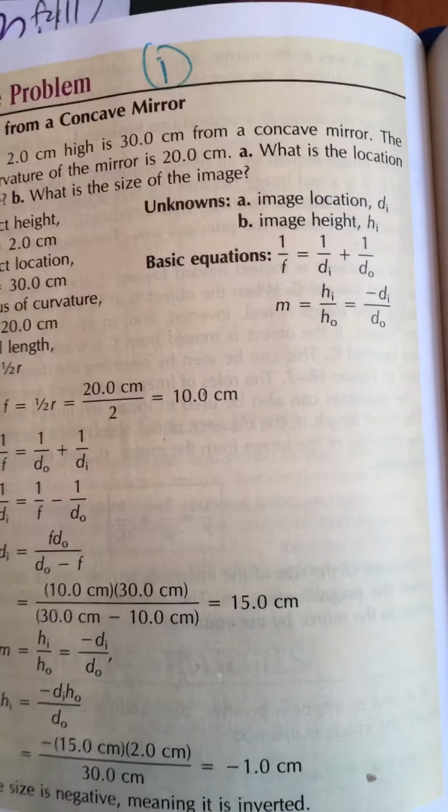So here's our problem. An object 2 centimeters high is 30 centimeters from a concave mirror. The radius of curvature of the mirror is 20 centimeters. What is the location of the image? What's the size of the image? So those are our knowns, and here are our formulas we're going to use. 1 over f equals 1 over d sub i plus 1 over d sub o. Those are distances, and that's your focal length.